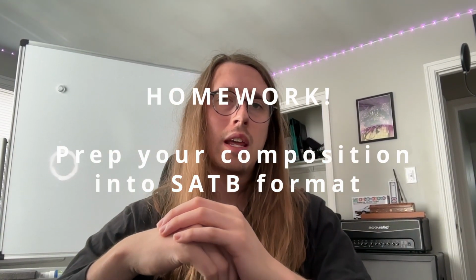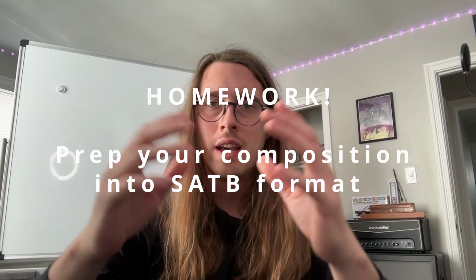So your homework is to take your piano composition and break it down into this SATB format, so that as we move into adding instruments, we'll be able to work a whole lot easier.